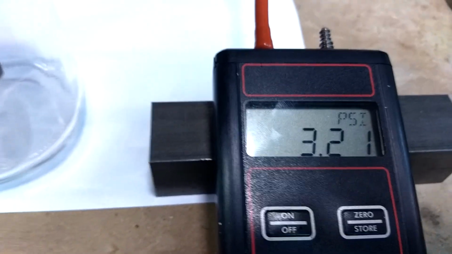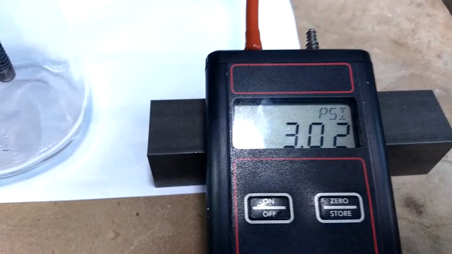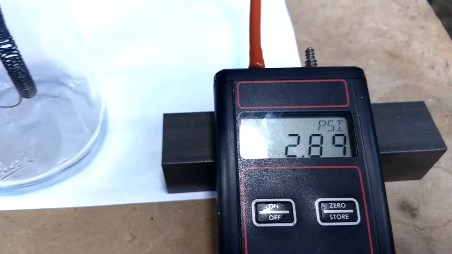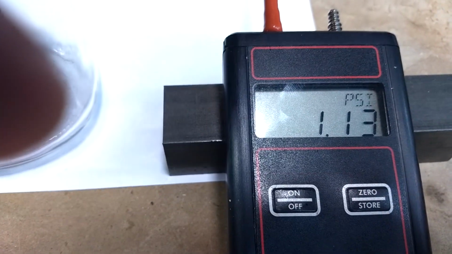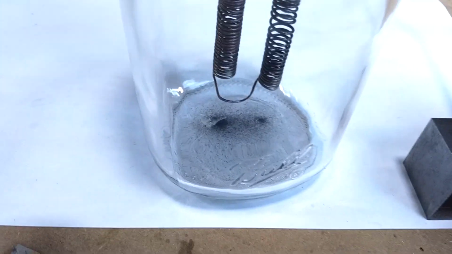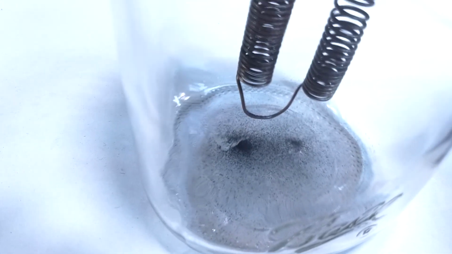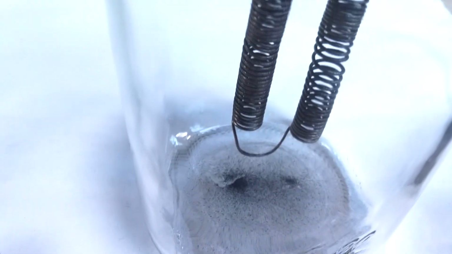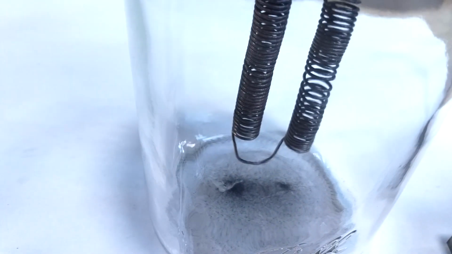And it started to cool off in there, and the pressure's coming down. And we'll see if it goes negative. Okay, the pressure is still coming down, and I just noticed some of the black oxide has come off of the copper, probably as it cooled and contracted.